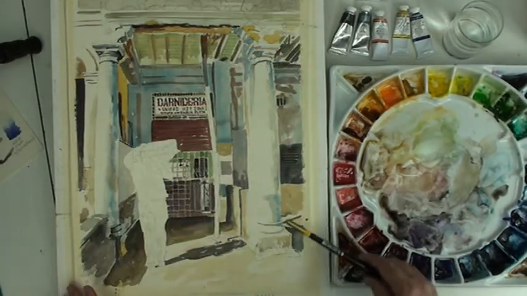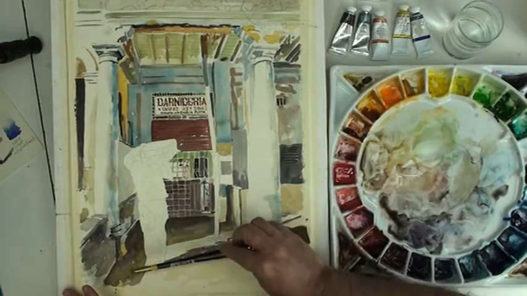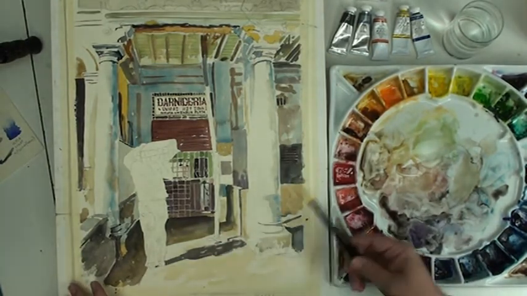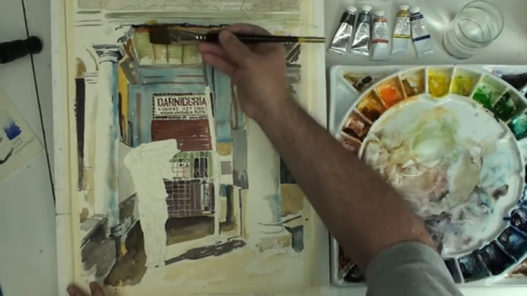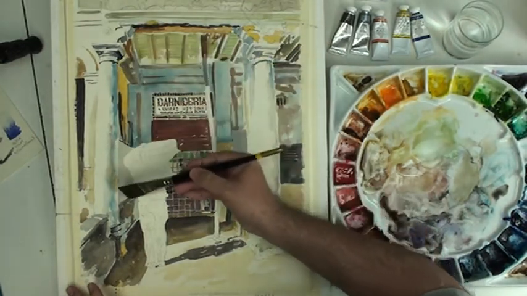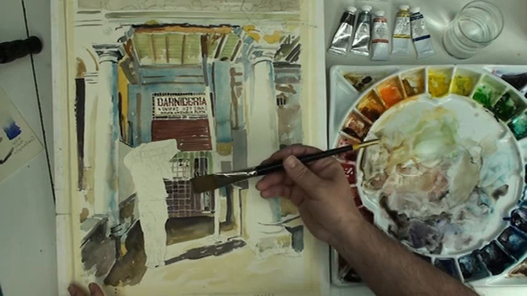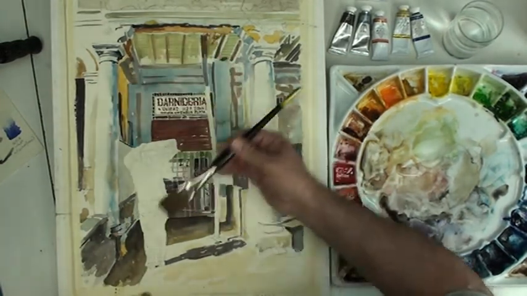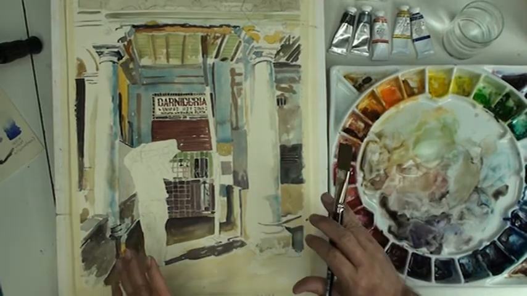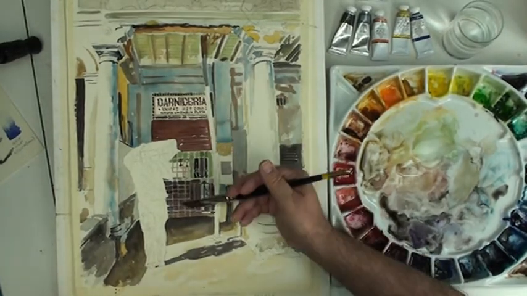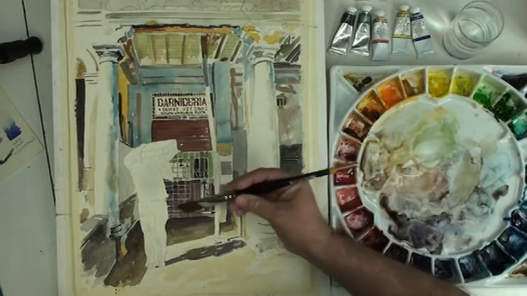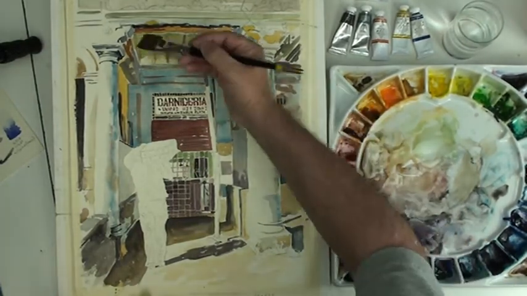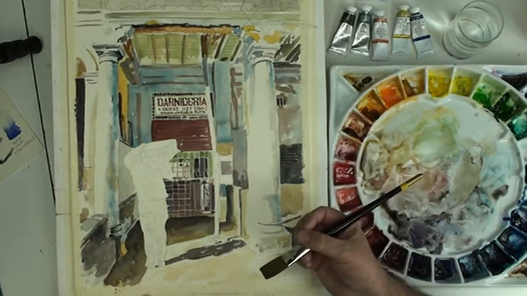Okay, at this point I'm going to go ahead and drop in a dark value back here. A mixture of sepia and a little bit of Payne's gray, and what I want to do is really create the depth of the painting. Really bring this area to the back, but not completely. We're still going to be able to see some of these details. I'm going to work wet on wet. I brought out my number 1 flat brush for this.